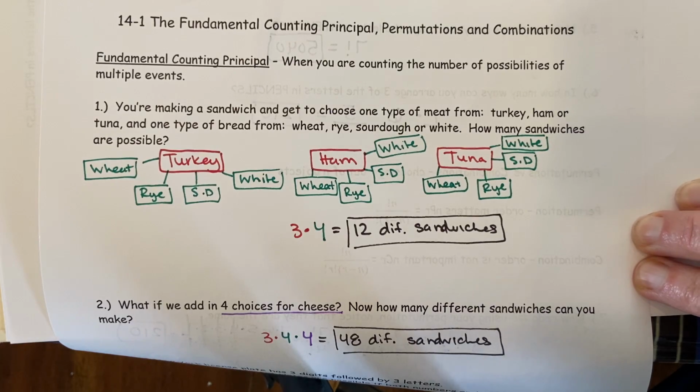Today we want to take a look at the fundamental counting principle and permutations and combinations. The fundamental counting principle is when you are counting the number of possibilities of multiple events. Let's take a look at number 1.